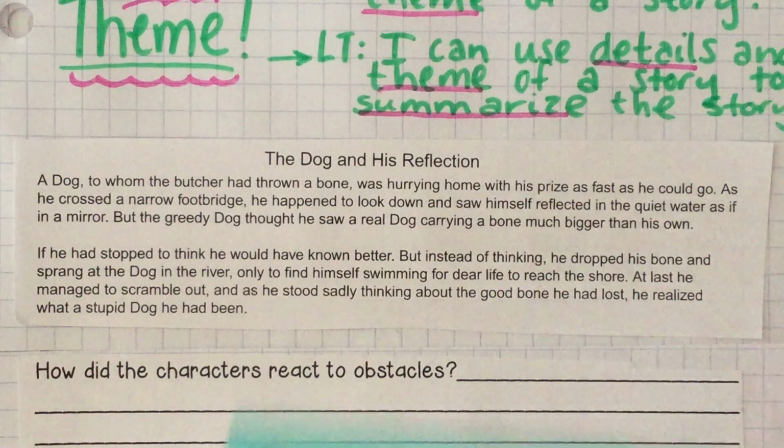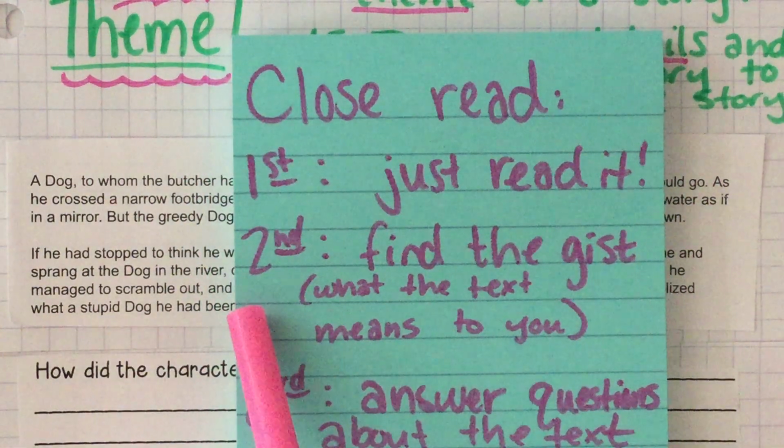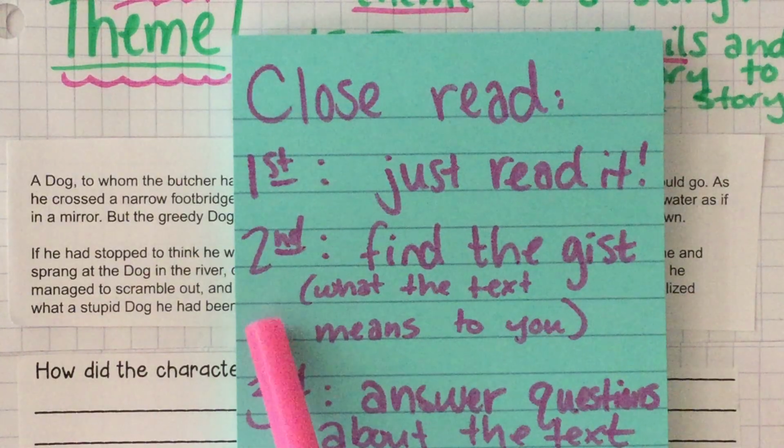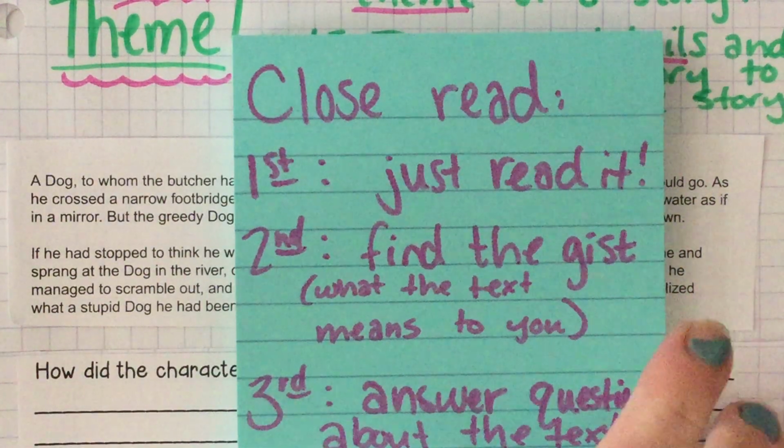So that was our first read. We just read it. Now for your second read, you're going to pause the video, read it on your own, and find the gist or what the text means to you. Go ahead and do that.